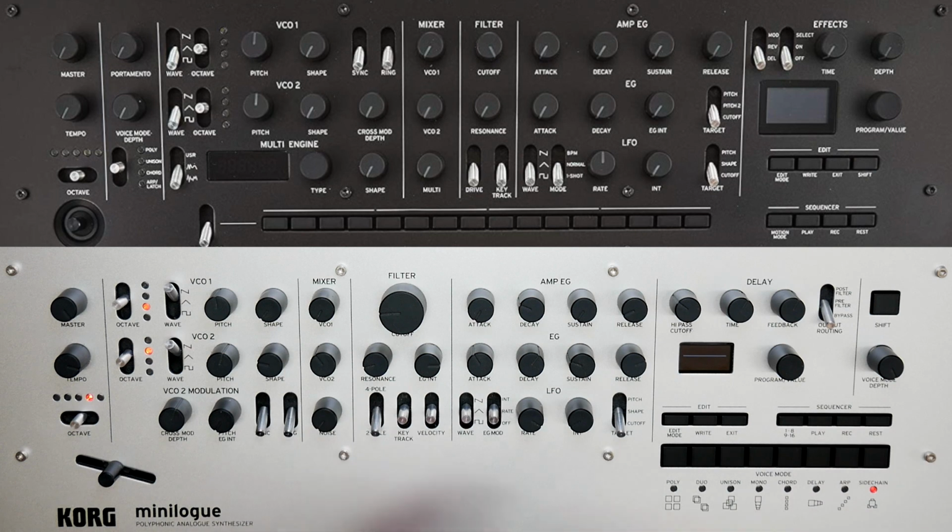And these were the voice modes. As you can see, there are quite a lot of differences between the two units. I would say this round definitely goes to the OG. And now let's get to the EG.